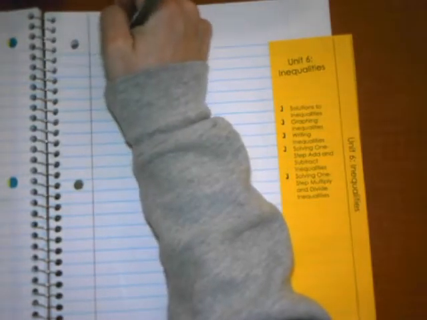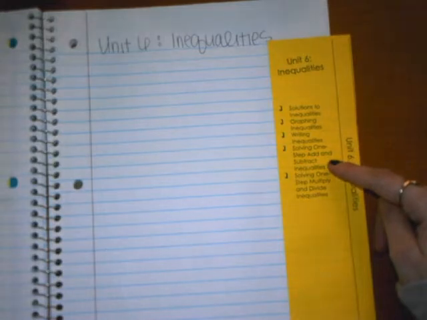Then we can title this page Unit 6, Inequality. This will be everything that we will learn about in our inequalities unit: solutions to inequalities, graphing inequalities, writing inequalities, solving one-step adding and subtracting inequalities, and solving one-step multiplying and dividing inequalities. So I'm going to turn the page.